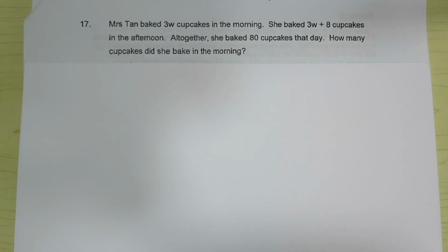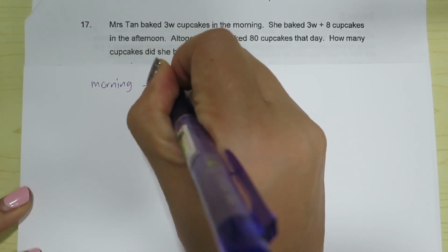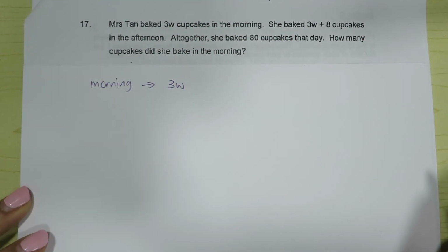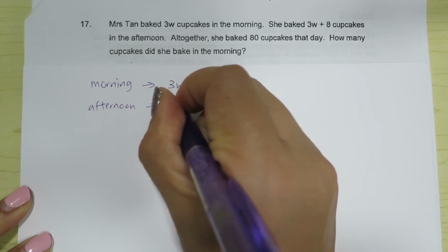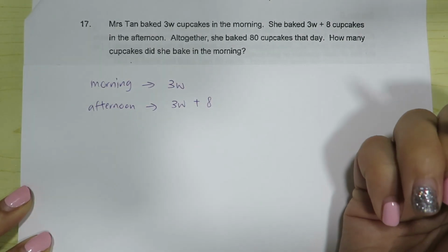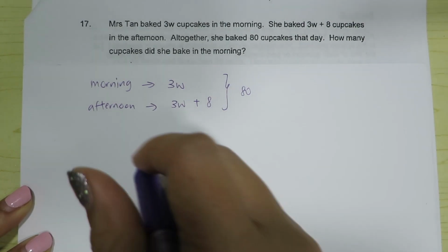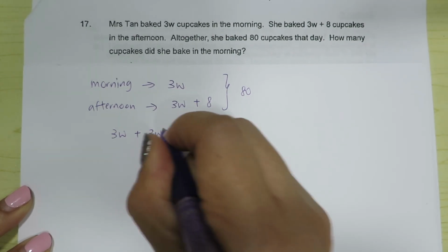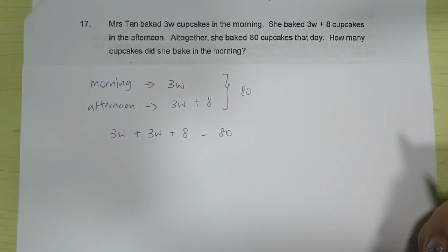So question 17 is an algebra question. I'm going to start writing down the information that we have. So we know that Mrs. Sun baked 3W cupcakes in the morning. I'm going to write it down. Morning 3W cupcakes. And in the afternoon, she baked 3W plus 8. Altogether, she baked 80 cupcakes that day. So this tells us that 3W plus 3W plus 8, morning plus afternoon, everything is 80 cupcakes.